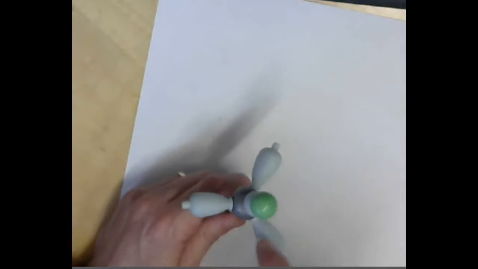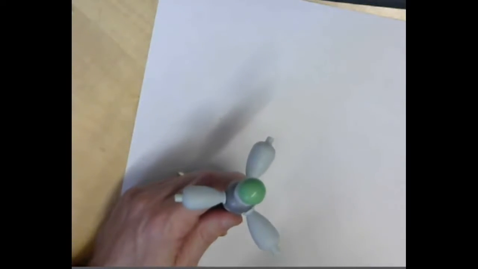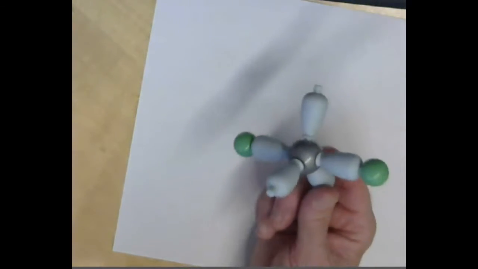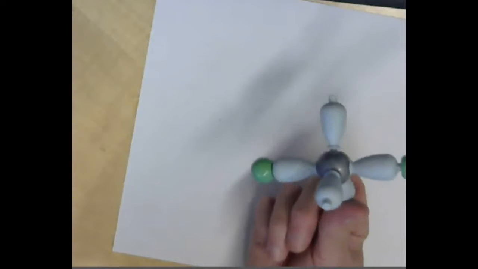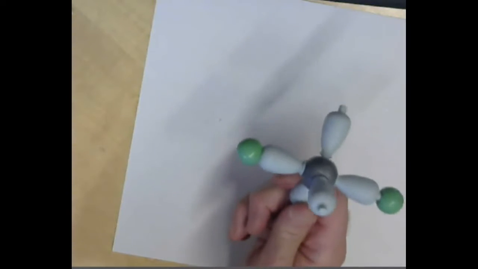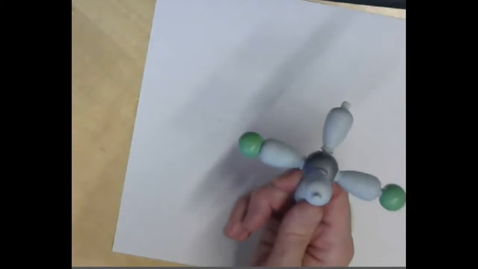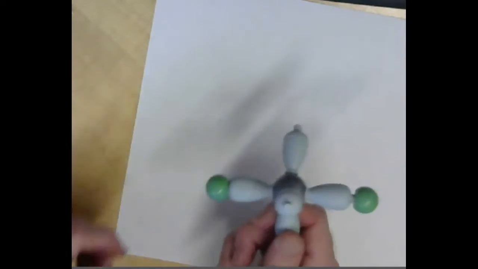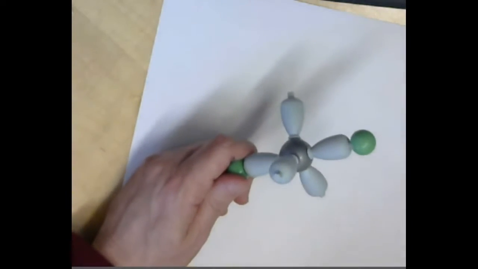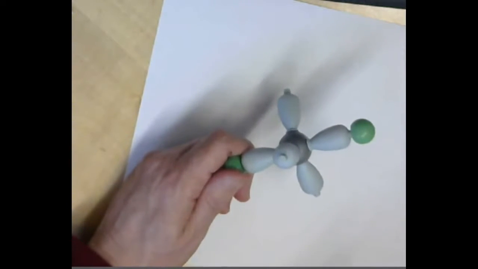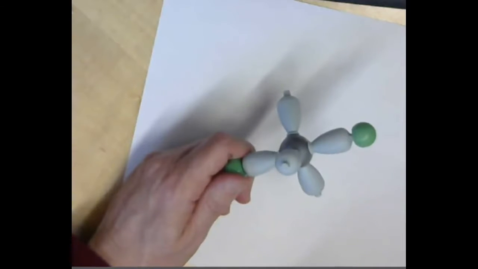So now all the equatorial positions are equivalent. They would cancel one another out. The axial positions cancel one another out. And so this molecule is nonpolar. This is a linear molecular geometry. And so those are some examples of polar or nonpolar with 5 electron domains from that trigonal bipyramidal electron domain geometry.